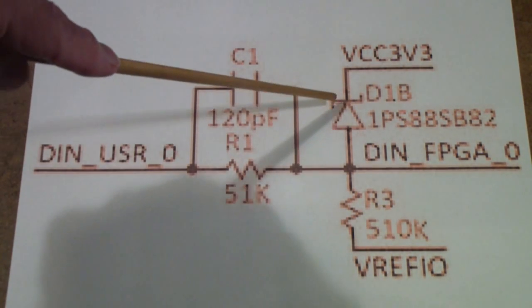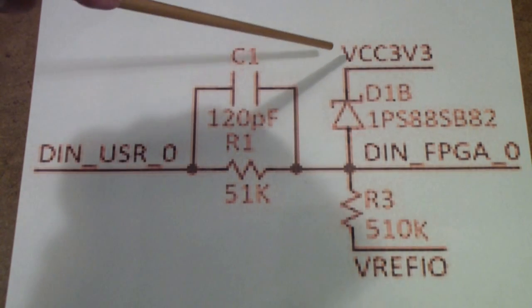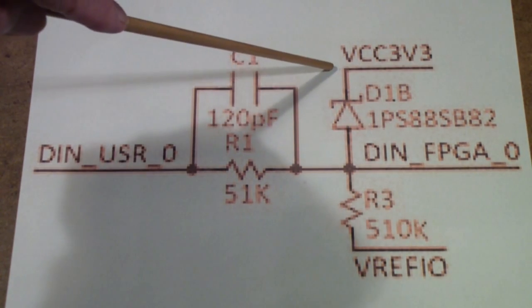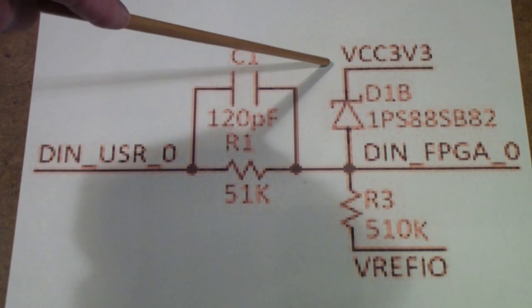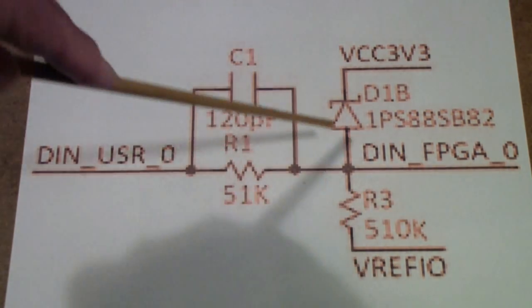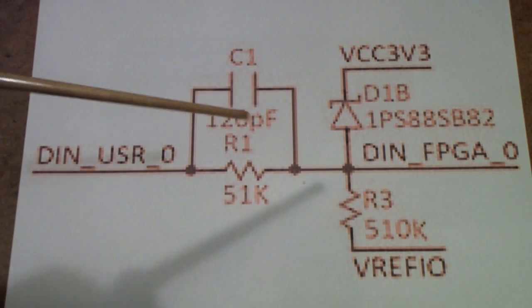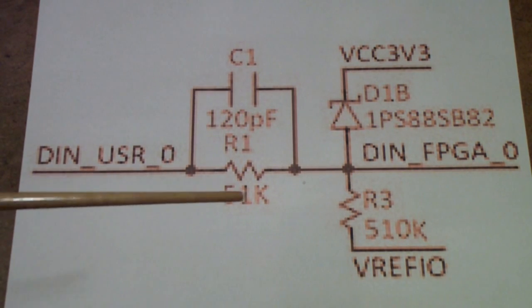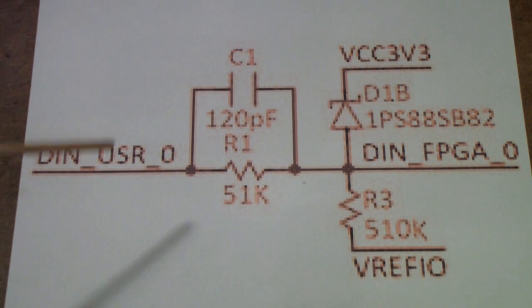Then there is a clamp diode that goes to the 3.3 volt VCC, designed to prevent the input from exceeding the 3.3 volt limits of this FPGA. Now I point out that the digital discovery will work with 5 volt signals. In fact, it will tolerate up to 20 volts plus and minus on this input.